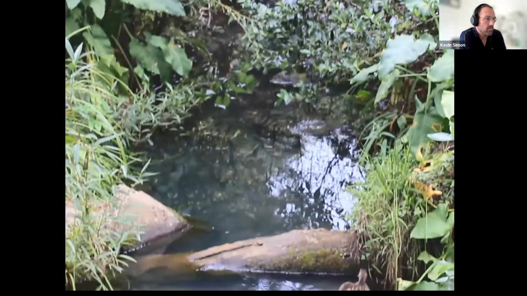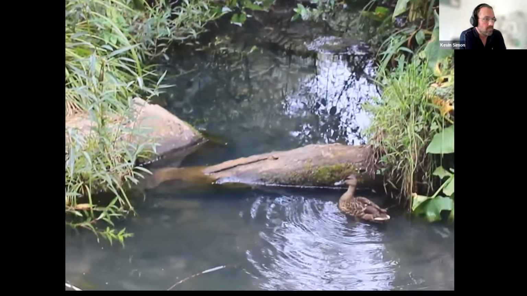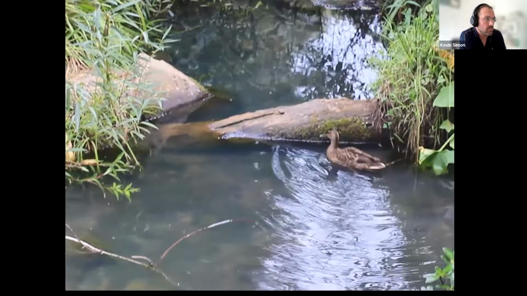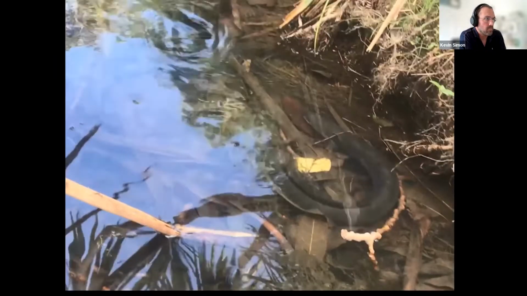The dream is to get the Whau back to a state where it's clean and abundant, where you can go swimming and you can go fishing without having to worry about getting sick or ingesting microplastics, whether it's through the water or through the fish that you might be eating.